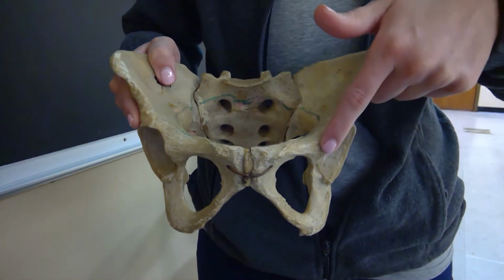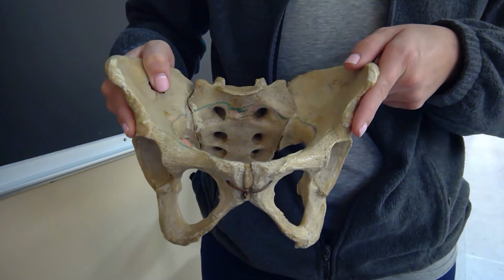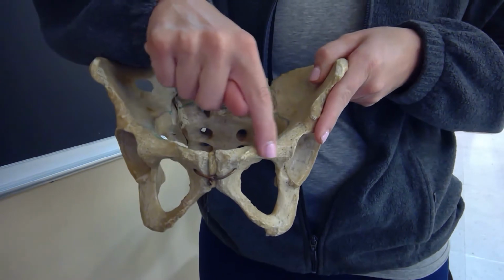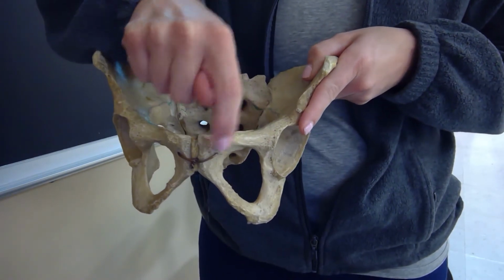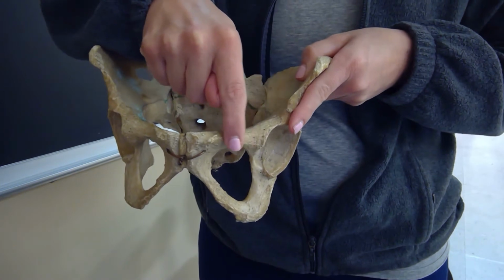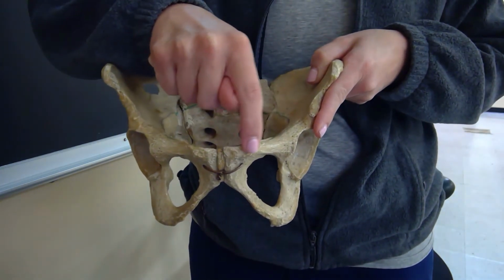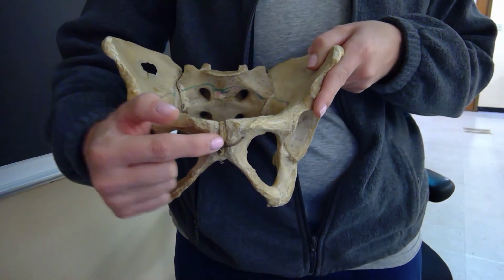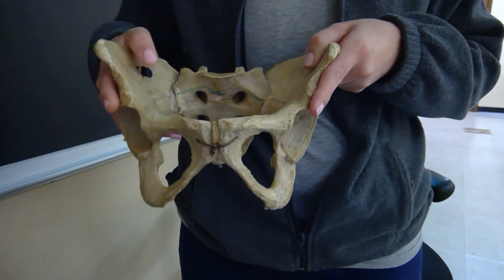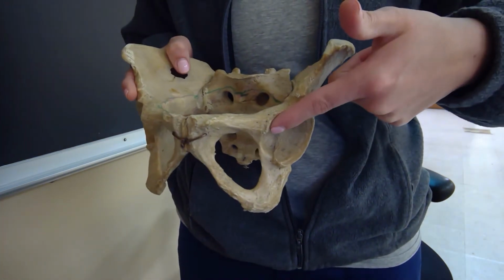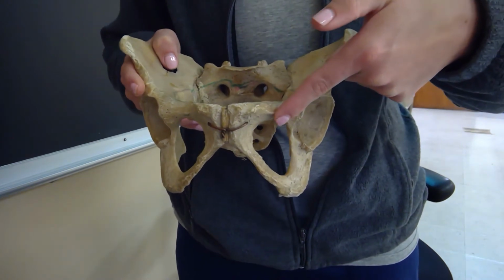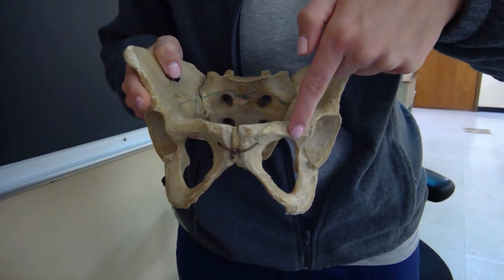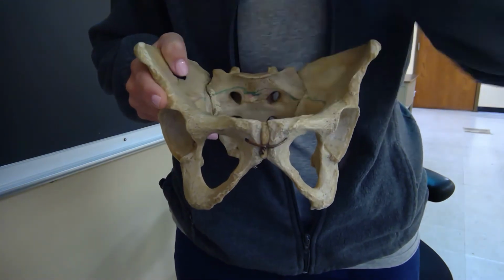Then we move on to our superior ramus. This extends anteriorly from the body to the pubic symphysis. Okay, so the superior ramus is right here. Remember, we had our body. Our body continues and turns into the superior ramus all the way to our pubic symphysis. Right here is our pubic symphysis, and that is the joint between our two pubic bones. So on our pubic bone, we have our body, which starts going this way. Then it turns into our superior ramus, which is all of this. Our superior ramus goes from our body all the way to our pubic symphysis.